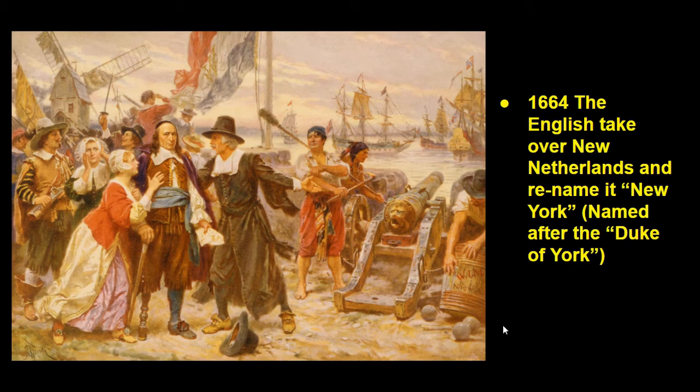And this is the point where New Netherlands becomes New York, named after the brother of the King of England, the Duke of York, who was given this land as his own colony. That's nice, right? How would you like to get a colony for a Christmas present? And so the colony was renamed New York, and the city was renamed New York. So the name New York dates back to 1664.